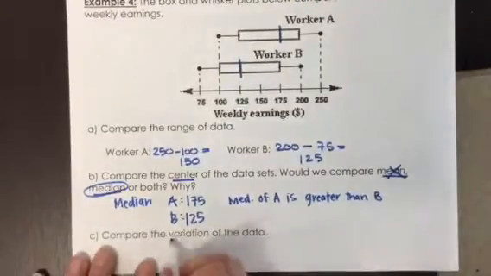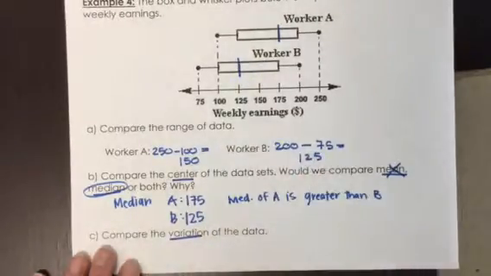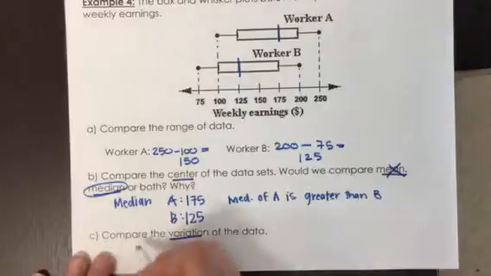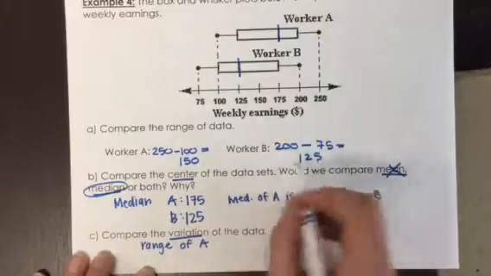Finally, when we talk about variation, we're talking about the range or the interquartile range. Since we already found the range, let's go ahead and compare. The range of worker A, once again, is greater than B, because 150 is larger than 125.